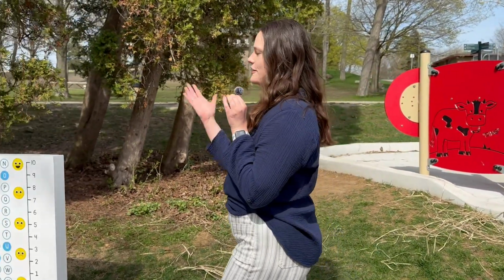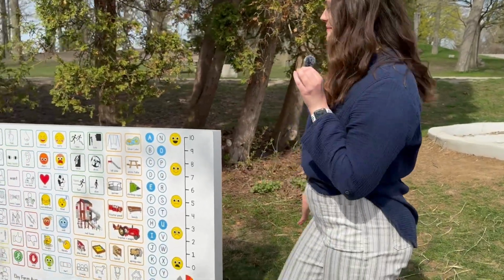Everyone, I'm at the EB Farm Playground in Waterloo Park, and I'm here to give you a little tour of this newly installed AAC board.